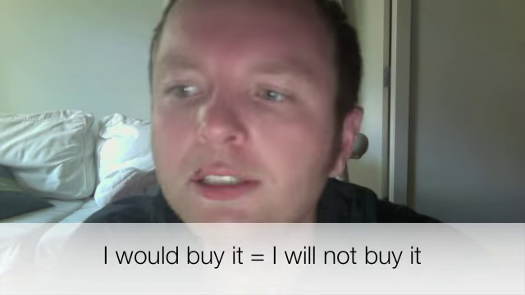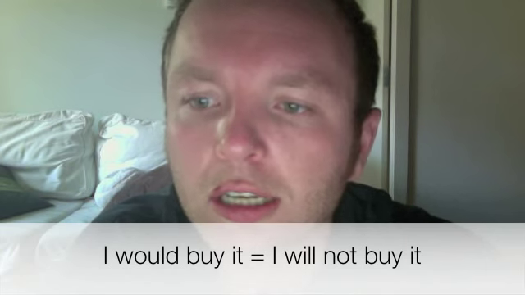It's very common to use the second conditional to explain the truth by saying the opposite of the truth. That's the second conditional.